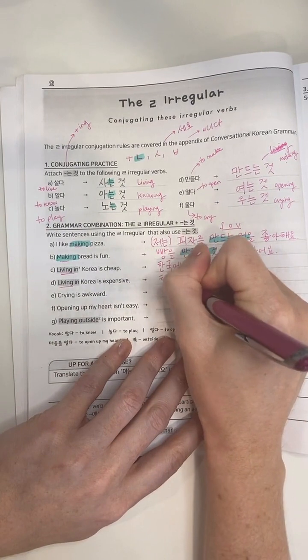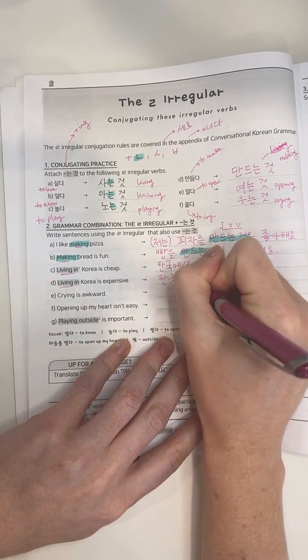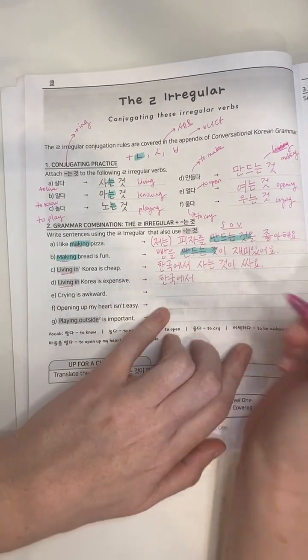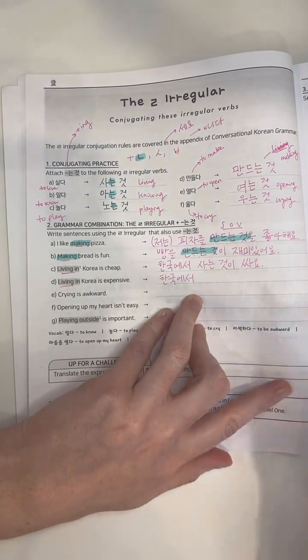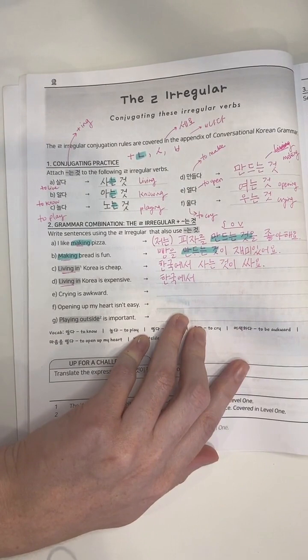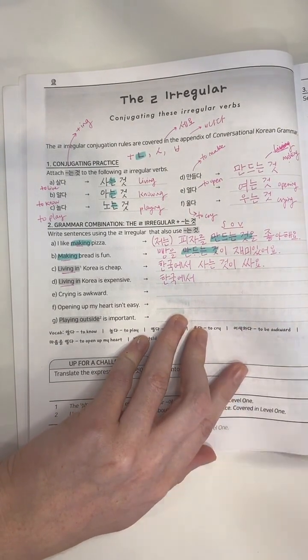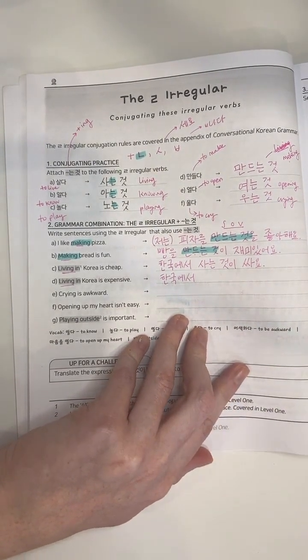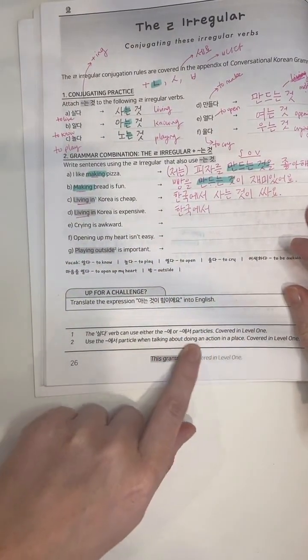Well, this first part is the same. 한국에서. Or again, you could say 한국에 if you like. You can use both with 살다 to talk about living. It's kind of a special case, but usually you can't use both particles, 에 and 에서. 살다 is kind of a special case. We have a note about it at the bottom here as well.